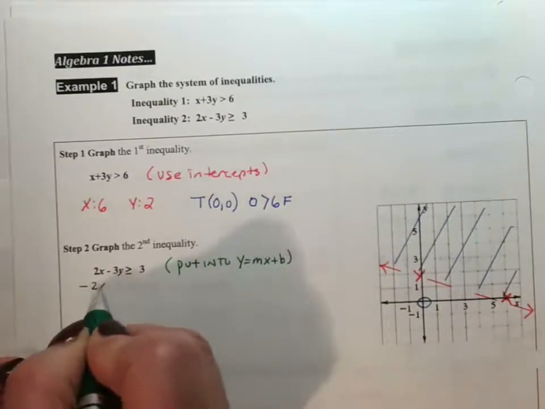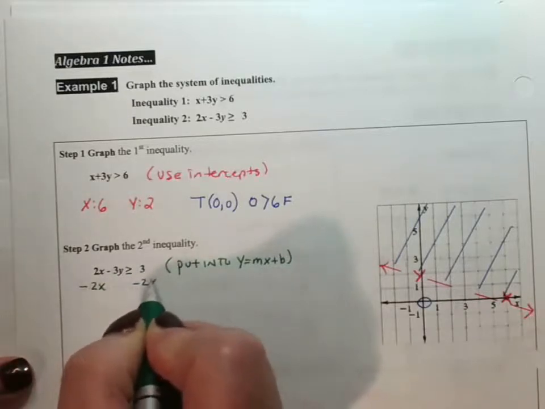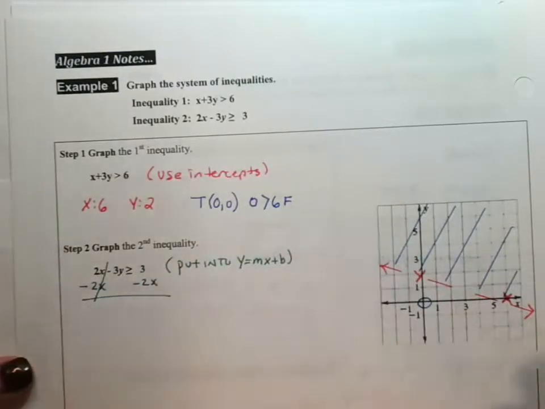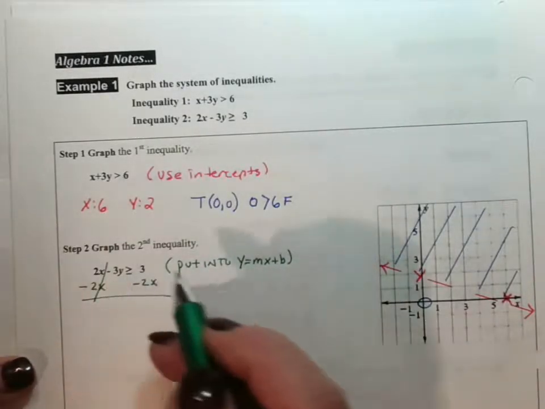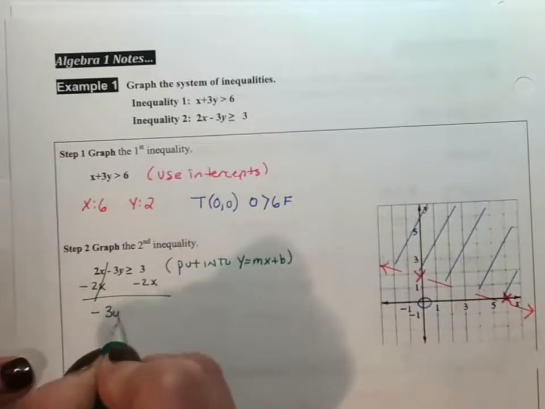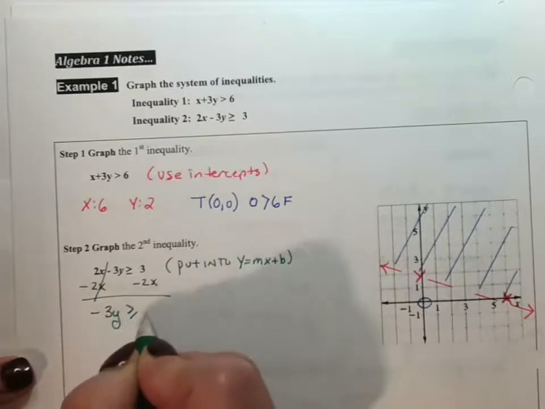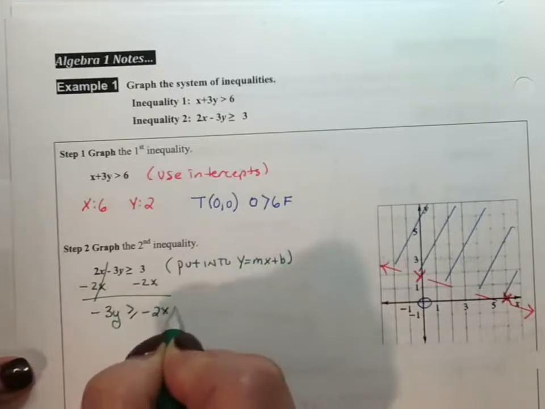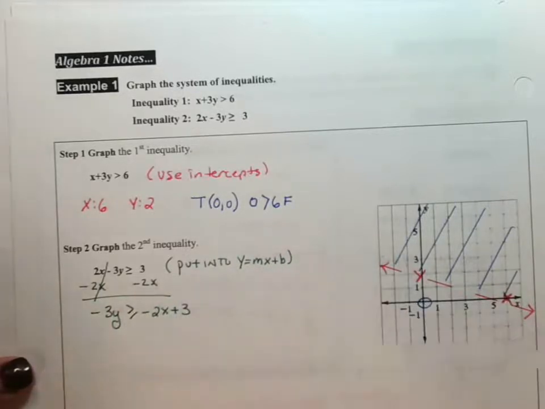We subtract 2x from both sides. And then we're going to get negative 3y greater than or equal to negative 2x plus 3.